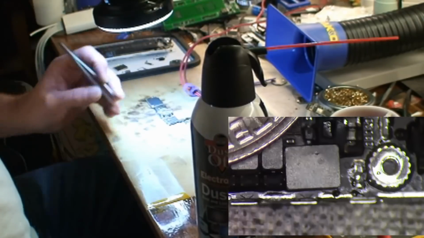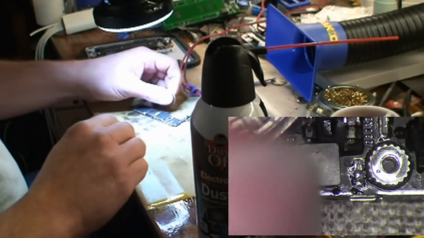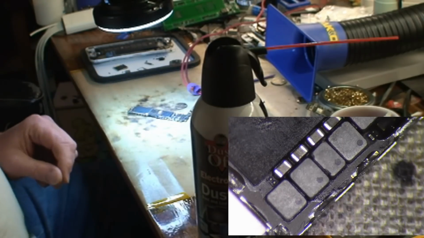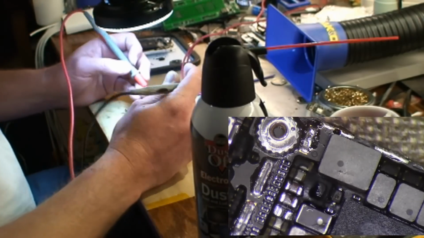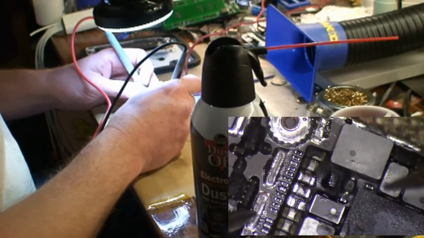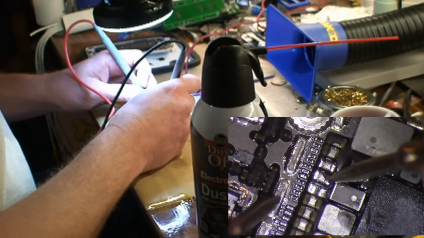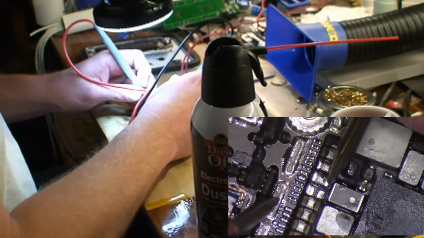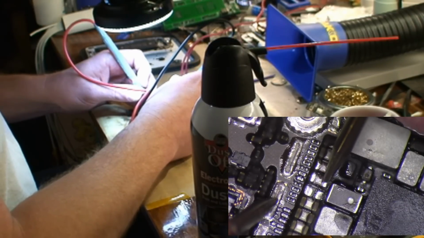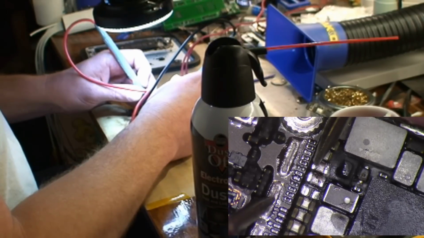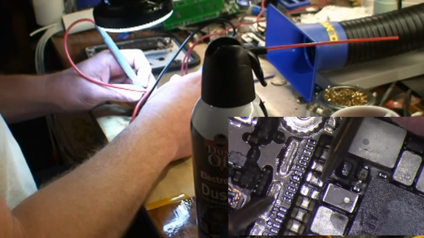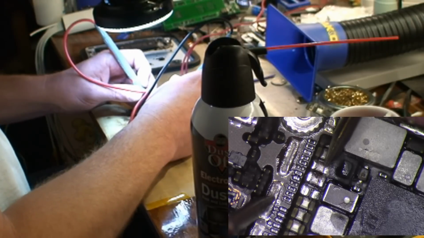Alright, so we got that one cap out. Now let's check, see if our short is gone. Alright, so you can see now, whenever I check this cap or this cap on the positive side, which is on this side, then our short is gone.